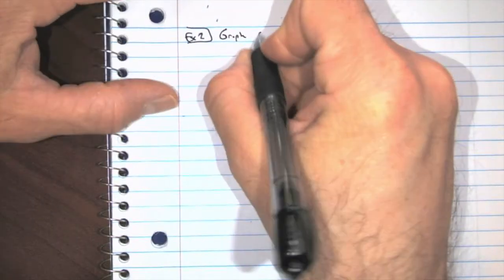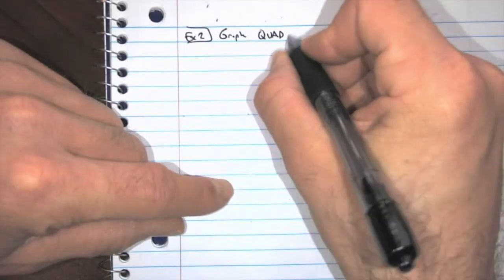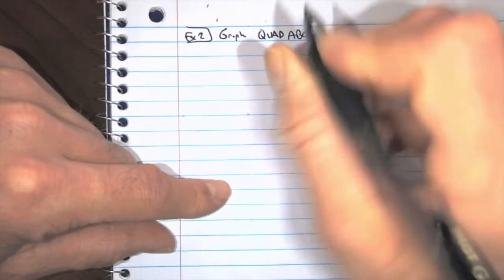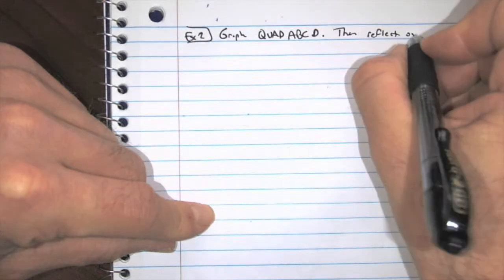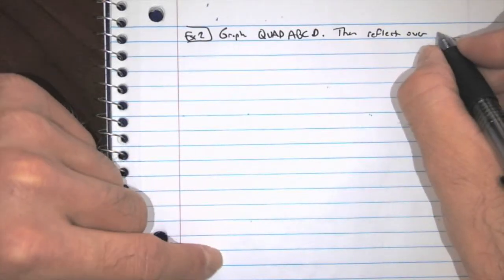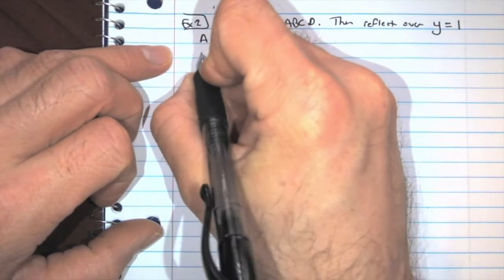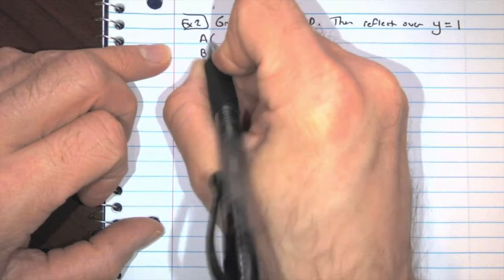Flipping the page. Example 2. Let's graph quadrilateral ABCD. Then reflect over y equals 1. Here we go. Okay, let's put them this way this time.